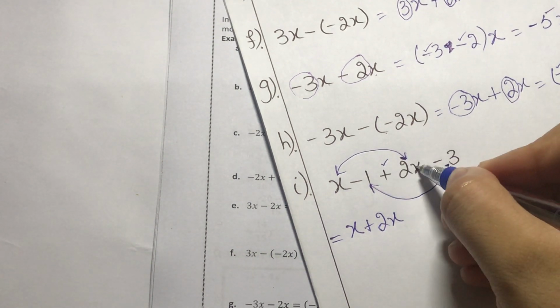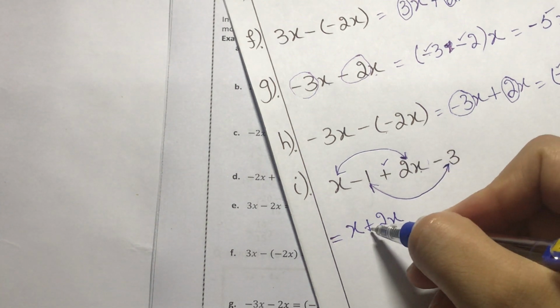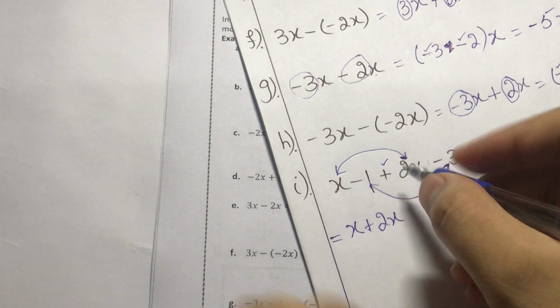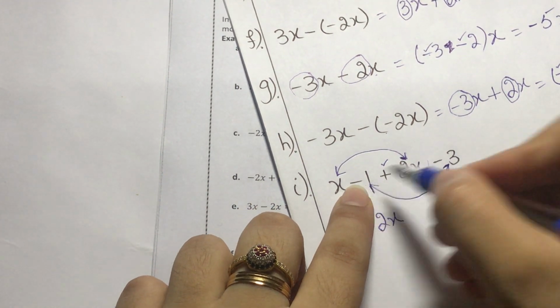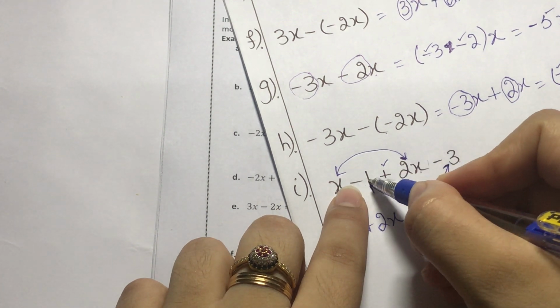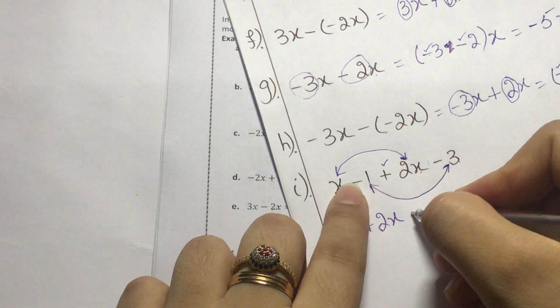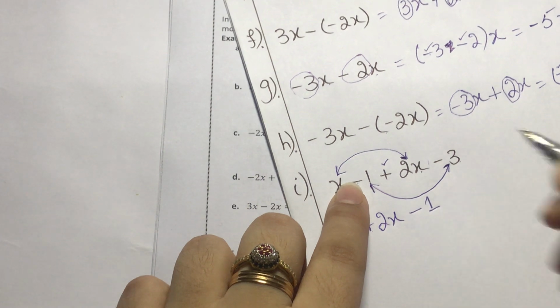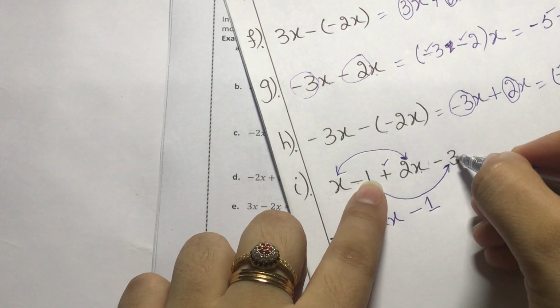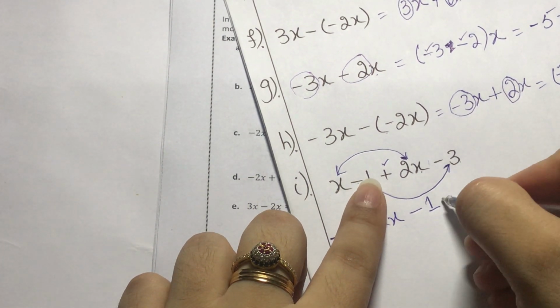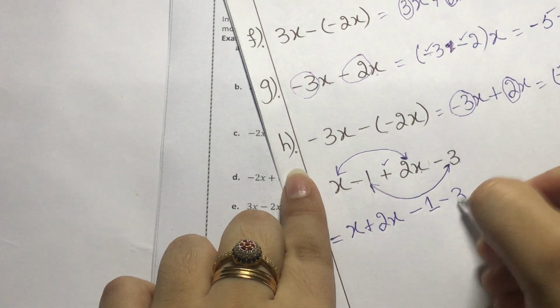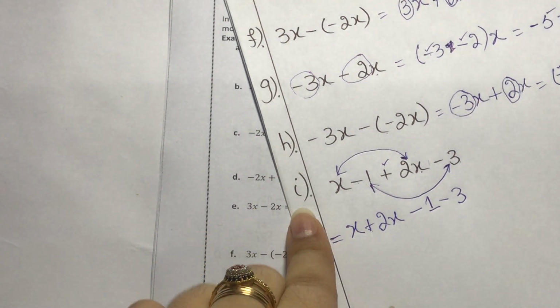It's positive 2x, so you will write plus 2x here. Now we have to combine these constant terms. You can see what's the sign of 1? It's negative, so you will write a negative sign with this. And then what's the sign of 3? It's negative, so you will write a negative sign with 3, right?